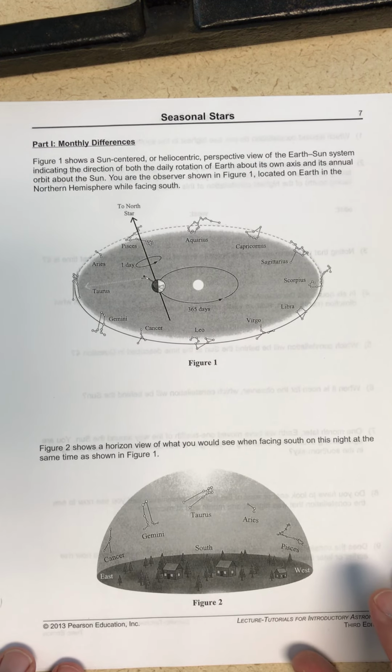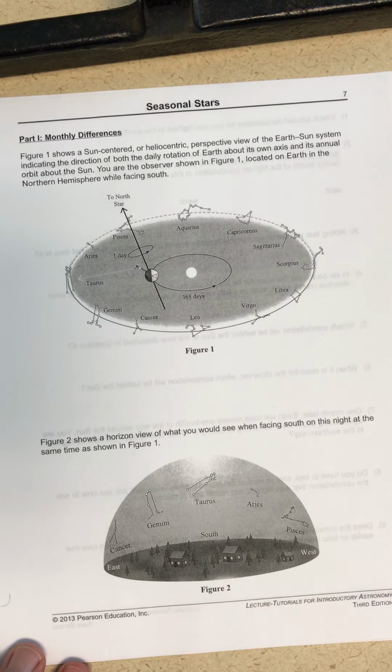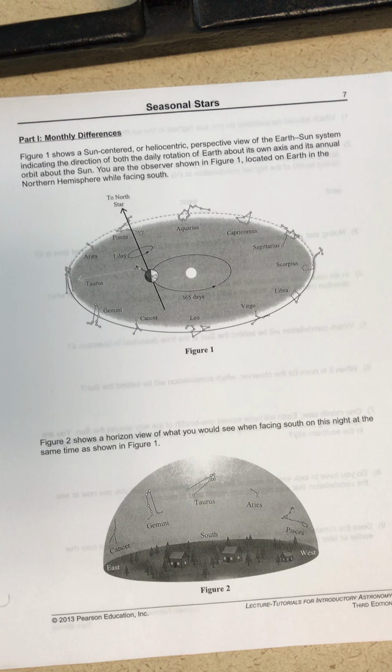We're looking now at annual motion, so how things in the sky change due to Earth's motion in its orbit around the sun. So it's termed a revolution. And part of this that we're going to explore is how the sky changes from month to month, where there are certain groups of stars that are going to be associated with springtime or wintertime or so forth.